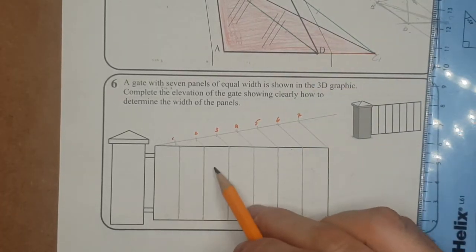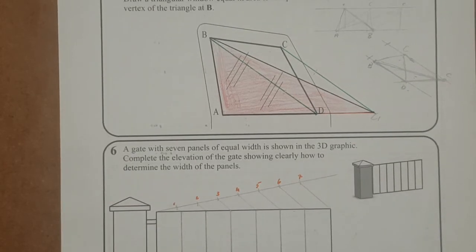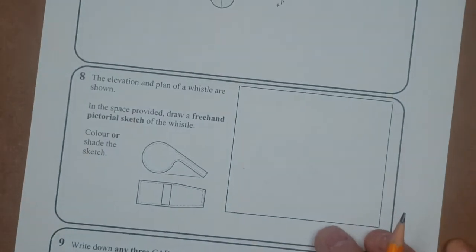So 1, 2, 3, 4, 5, 6, 7 equal panels drawn. That's our first 6 questions done. On to number 7.